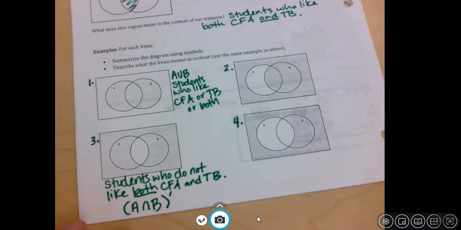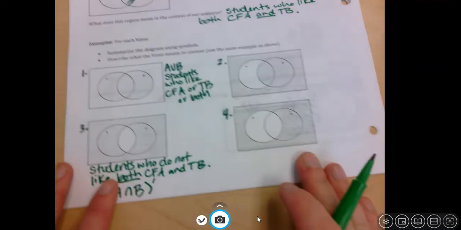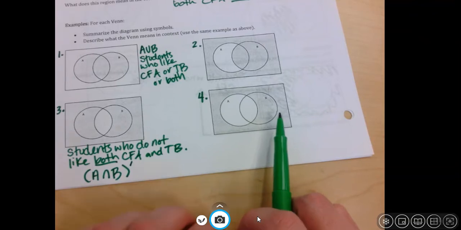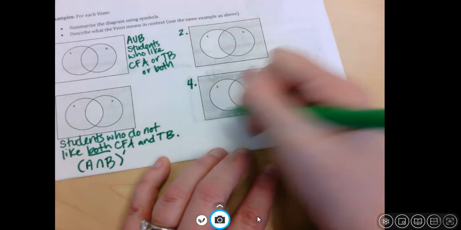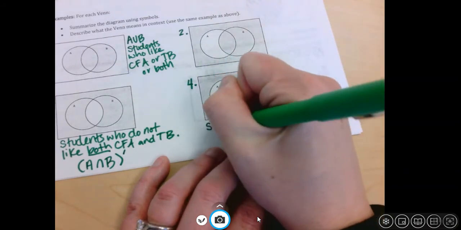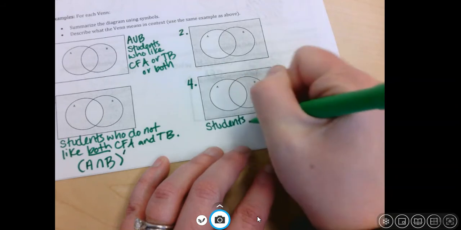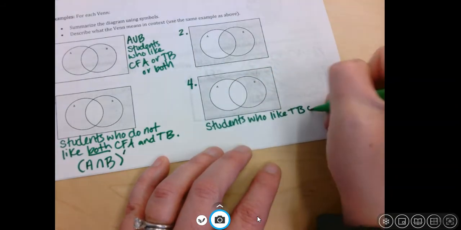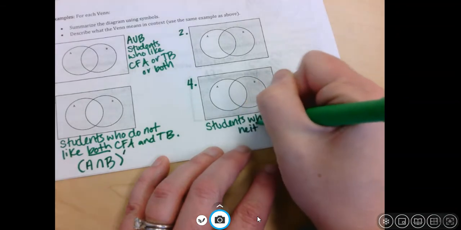Alright, let's do 2 last because I think that was the hardest one. Let's go to 4. Raise your hand for 4 if you want to tell me the symbols or the words. Afton, which one do you want to tell me? I just have the sentence. Yeah, that's good. Okay. So students who like Taco Bell or neither. So that's one way to say it. I like it.